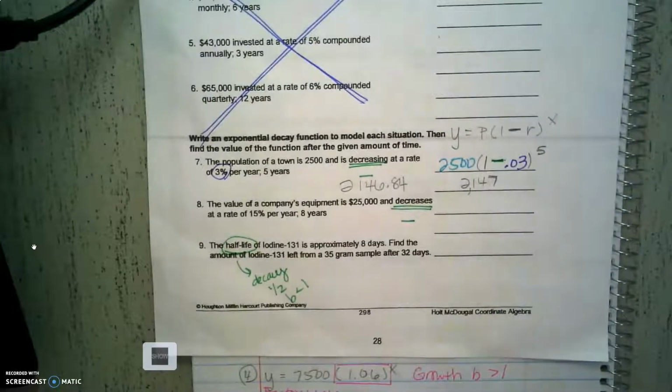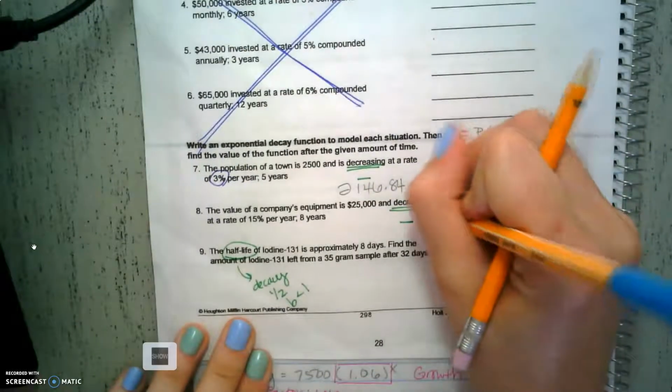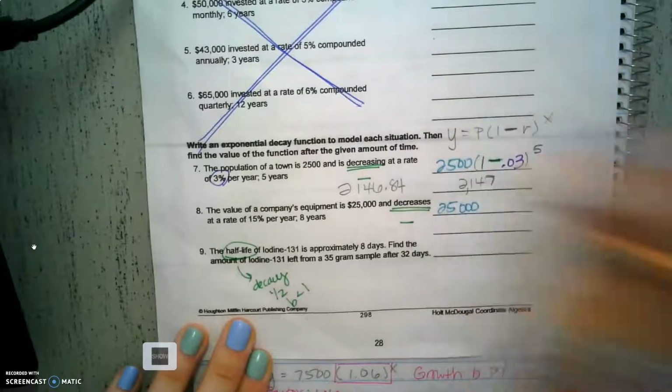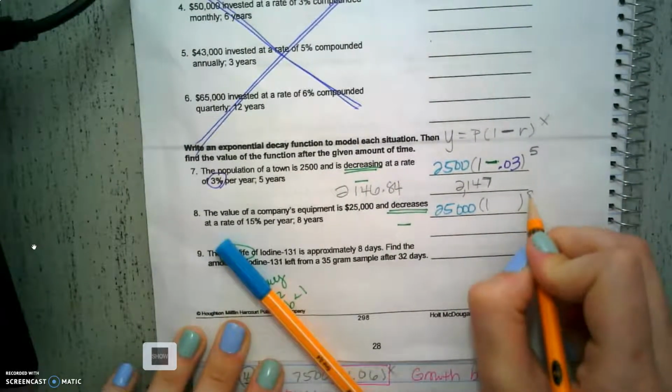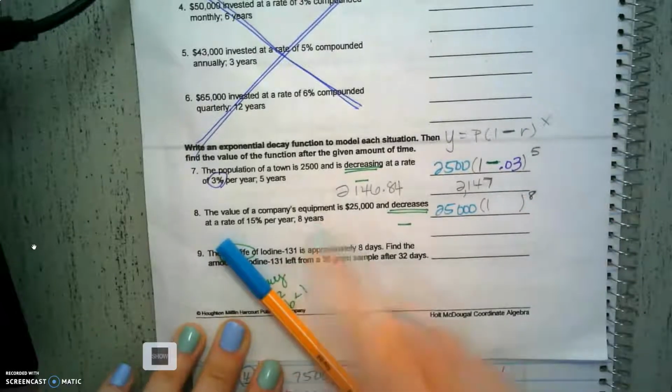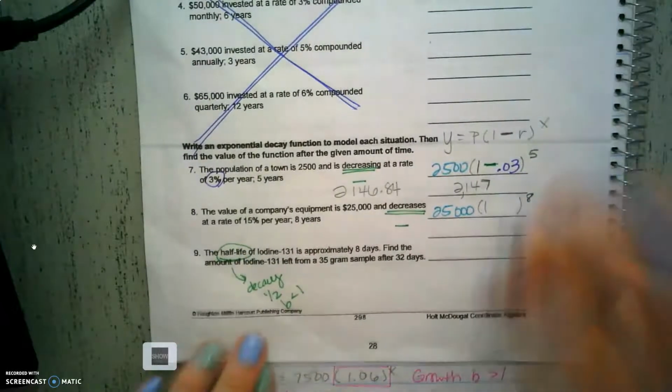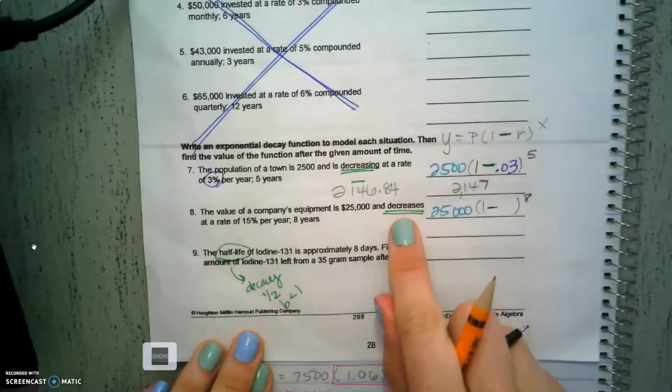The next example here, the value of a company's equipment is $25,000. I always have the 1 in my problem. Now we're going to 8 years. We're subtracting because we already highlighted that word decreases.